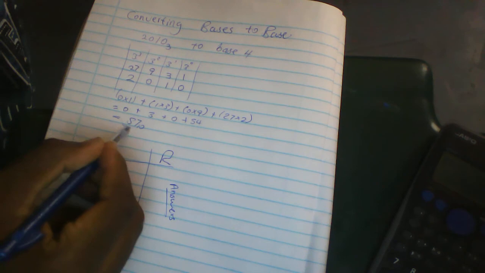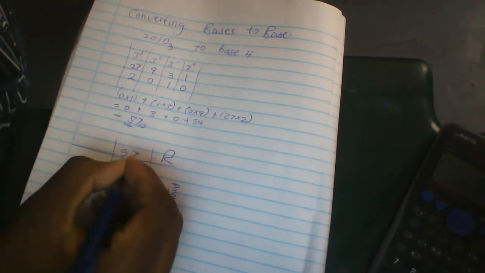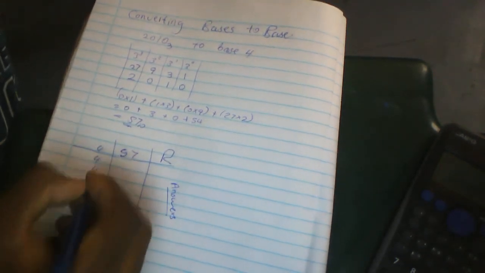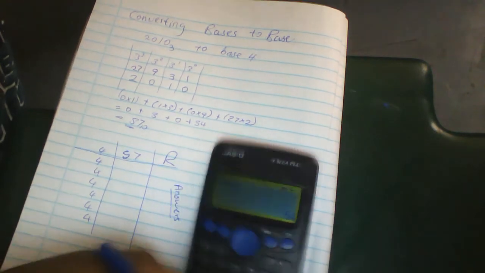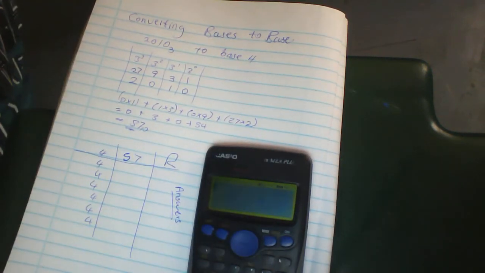So which number are we converting? We are converting the number that is here in base 10, which is 57. Mind my handwriting, guys. You are converting this 57 to base 4, so you put your 4s there, right? Then we start dividing. Remember, always have this so that you can be on the safe side, right guys?